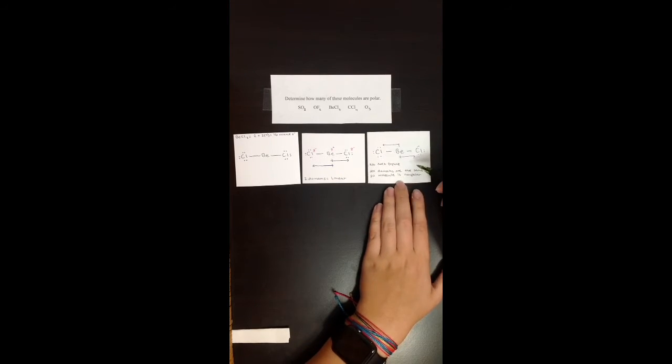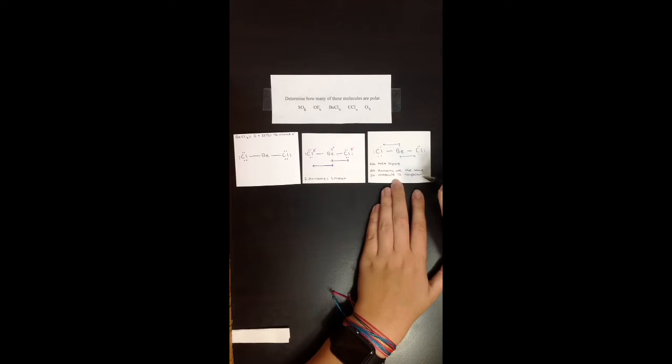Now that we've determined there's no net molecular dipole and both of the domains are the same, that allows us to say that this molecule will be nonpolar.